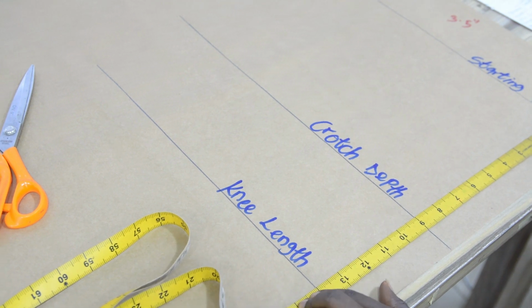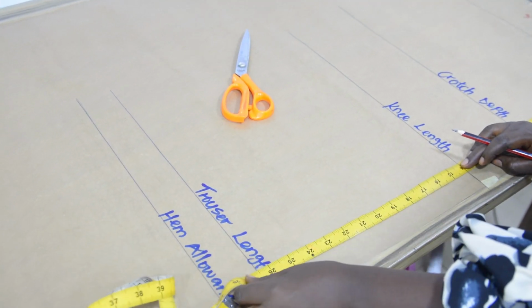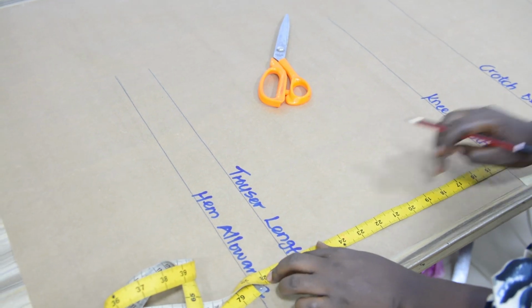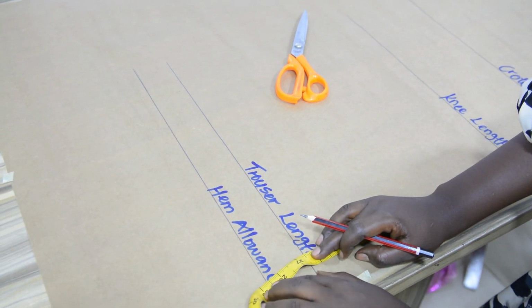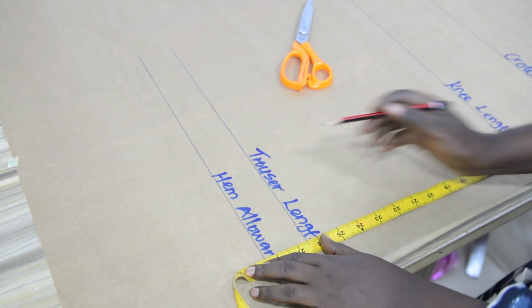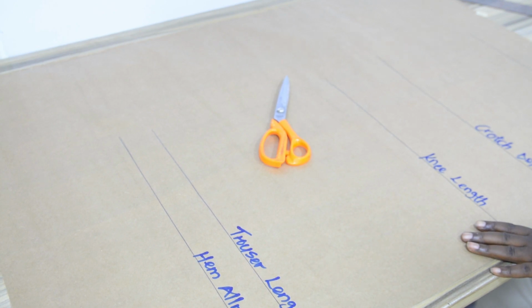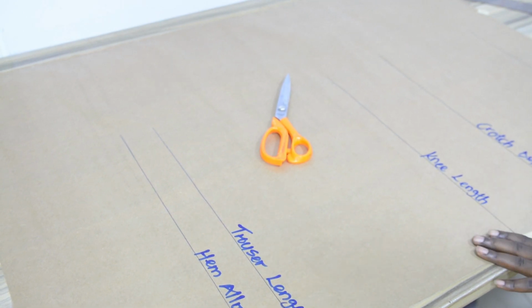Then I have the knee length as 14 inches. I have the trouser length as 26.5 inches. Then I added 2 inches as the hem allowance. So this is the hem allowance line. So these are the measurements I will be using in drafting a native trouser pattern for a male child.